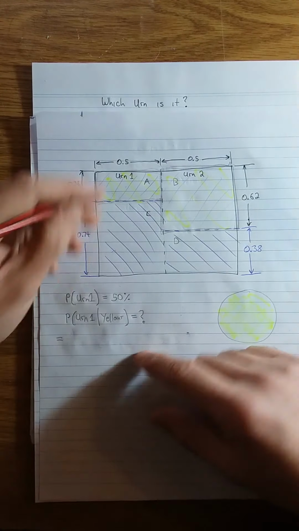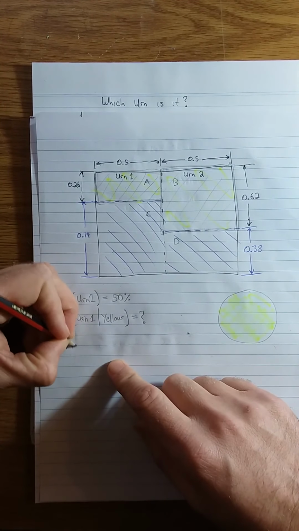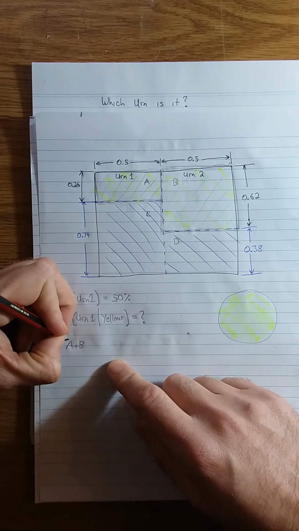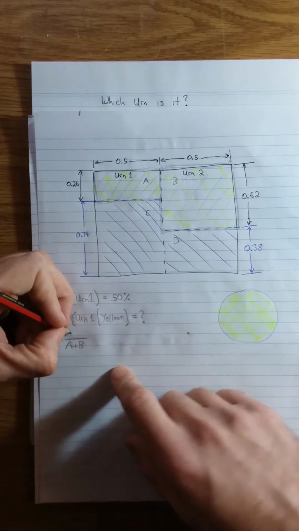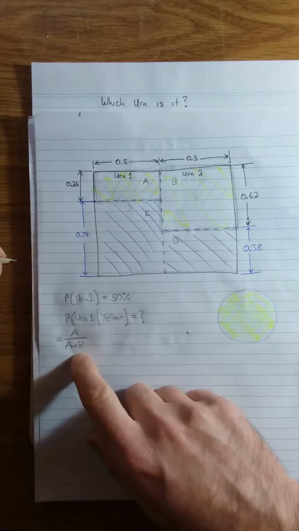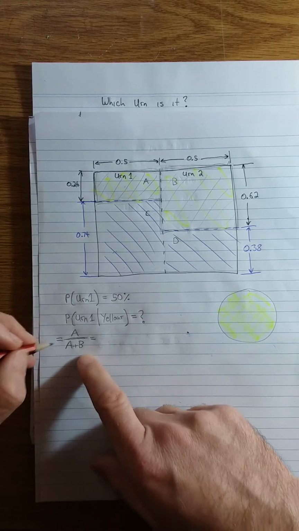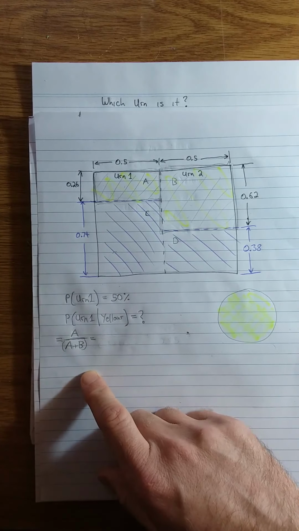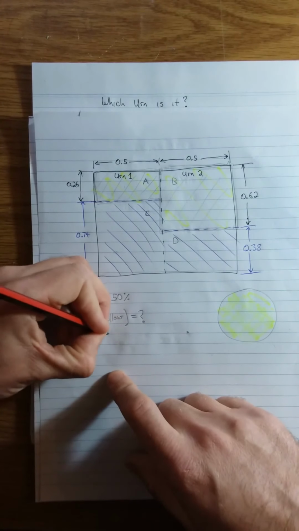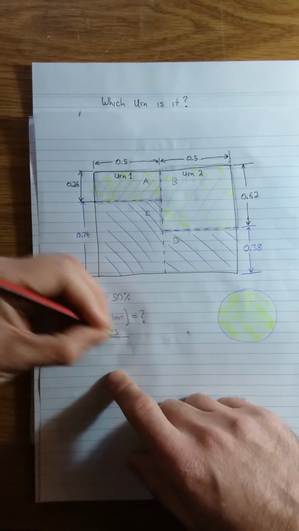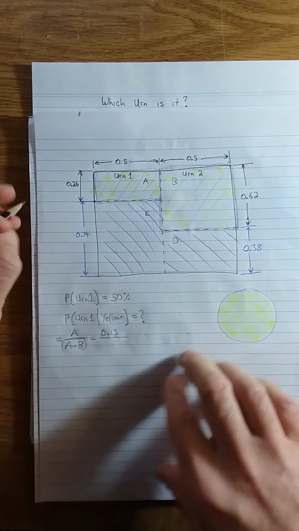So now, the size of the restricted universe is A plus B. And if we want to work out what proportion A is, we just turn it into a fraction, A over A plus B. Or another way to say that is A divided by A plus B. Now, the area of A is 0.13, and the area of B is 0.31.